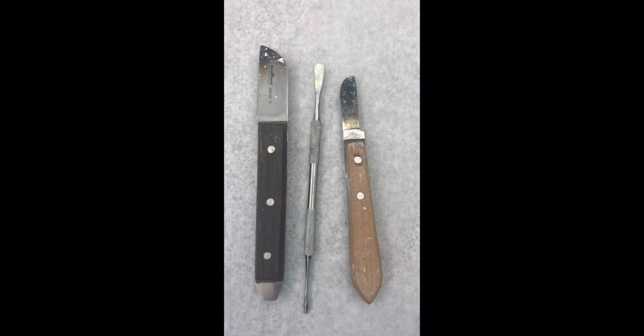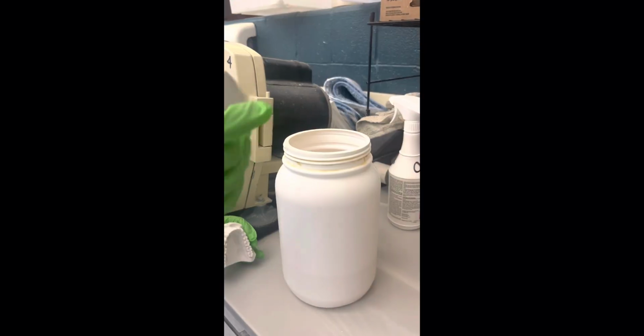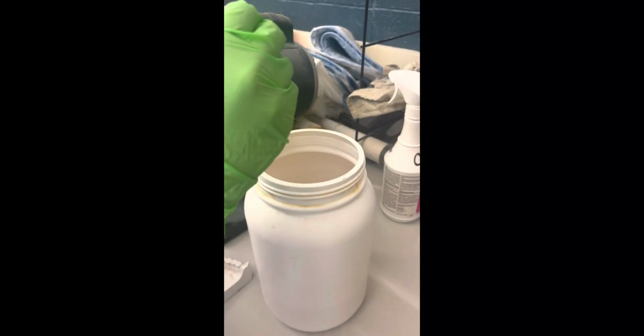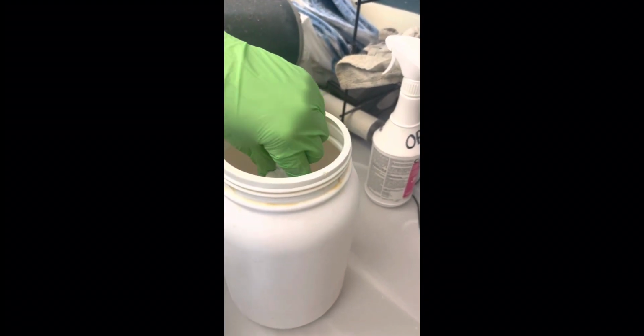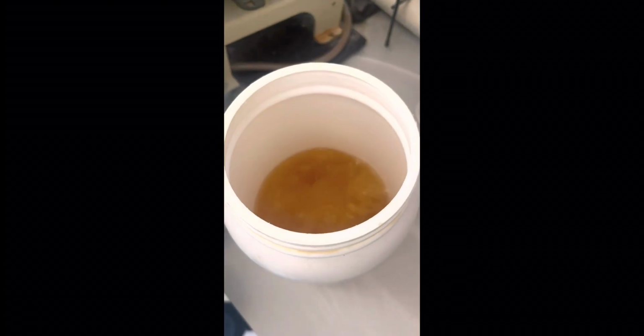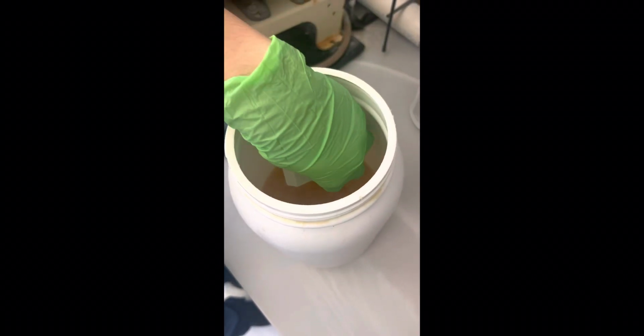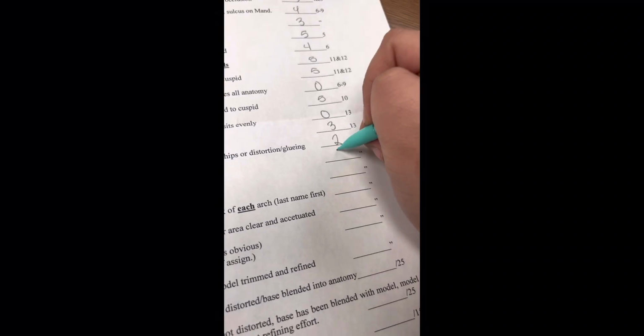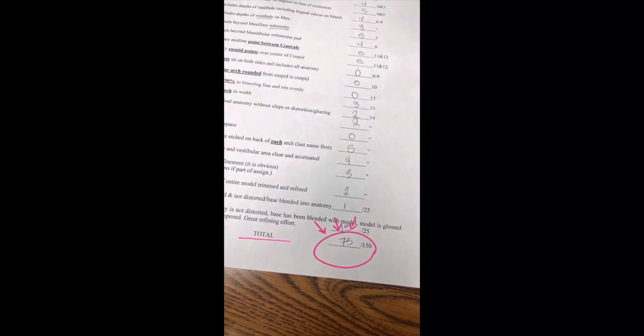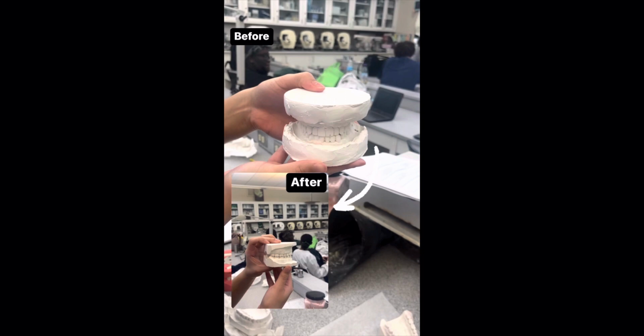You will use these instruments to refine your model. When you're finished refining your model, you will need to apply gloss. Lastly, you will grade your model from 1 through 5, and once you finish, you should add all the points together, and that should be your grade. And that's how you refine and grade a stone model.